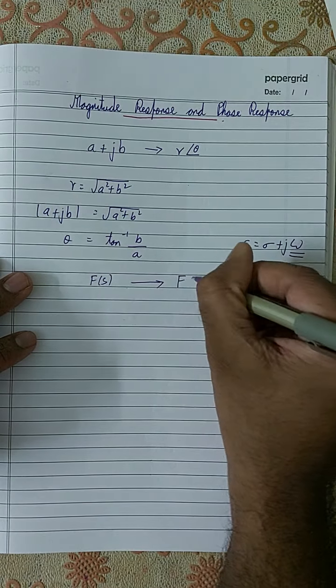Now next you're going to express this in terms of its magnitude. Magnitude means: what is the magnitude of j omega and what is the magnitude of 10 plus j omega? We all know that the magnitude of a plus jb is root of a square plus b square. In that case, what is the magnitude of j omega? I'll write it like this: 0 plus j omega. The magnitude of 0 plus j omega is root of 0 square plus omega square, which is nothing but omega itself. So the magnitude of this is omega.